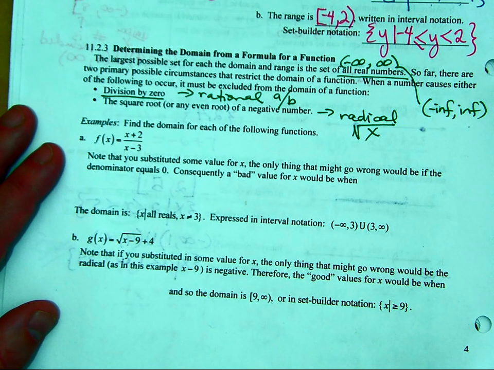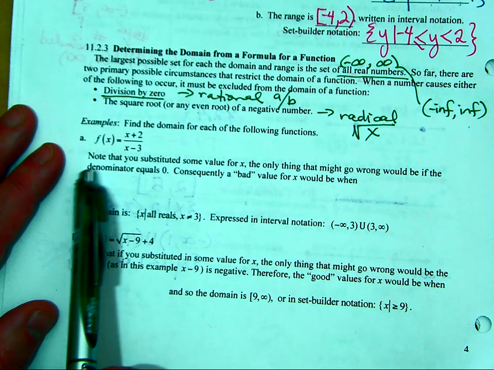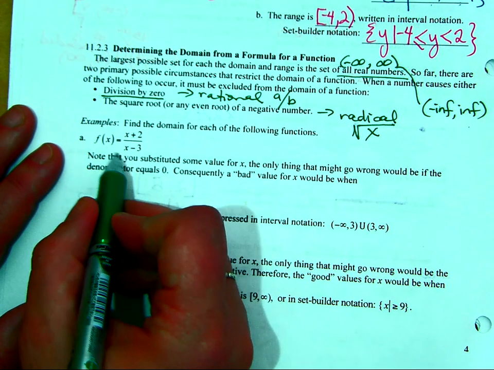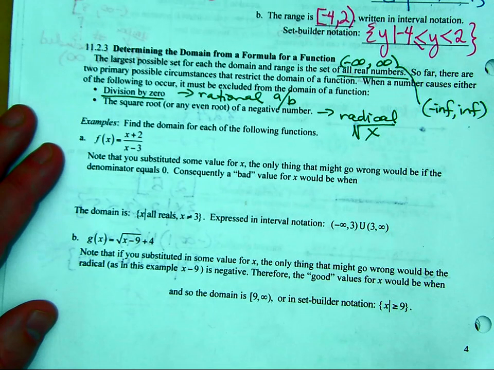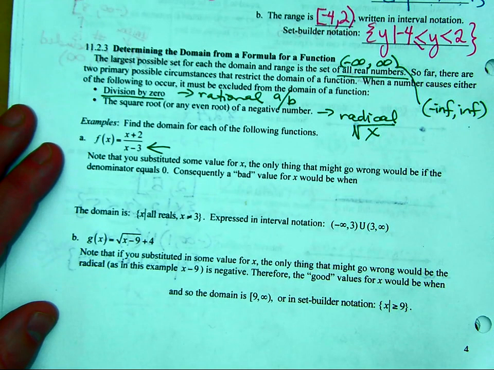So for example, if you want to find the domain of this function, what number would cause there to be a 0 in the denominator? What number can you think of would give you 0 in the denominator? This number is going to be bad for the function. It's not going to work. You can't use it. It's off limits.